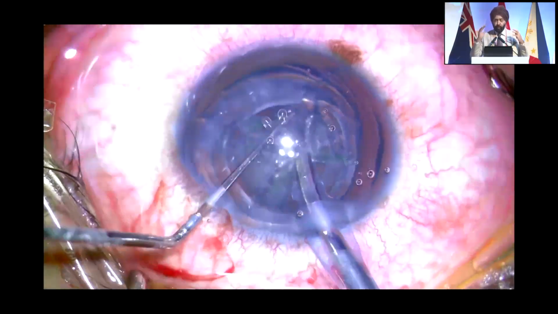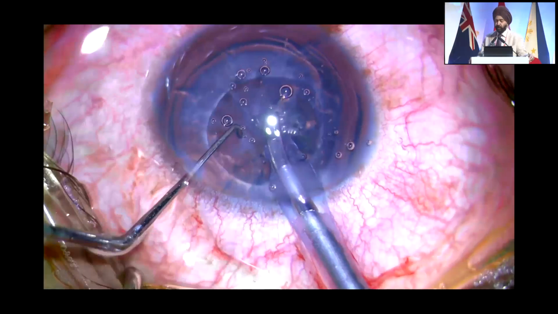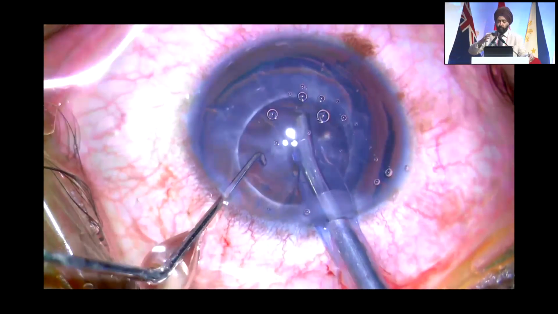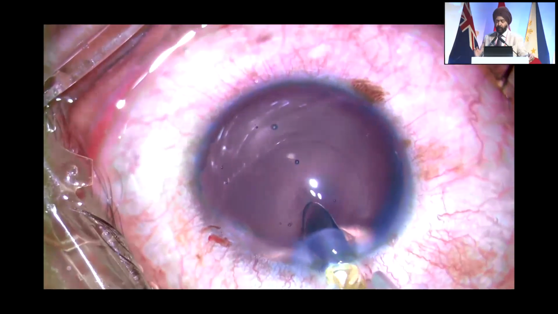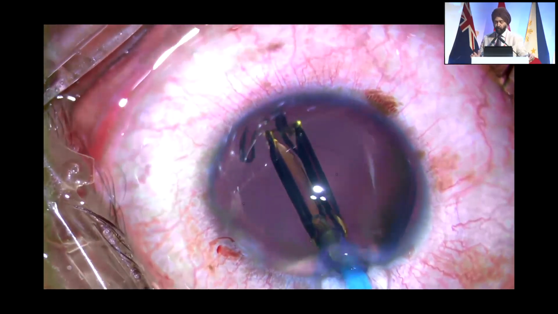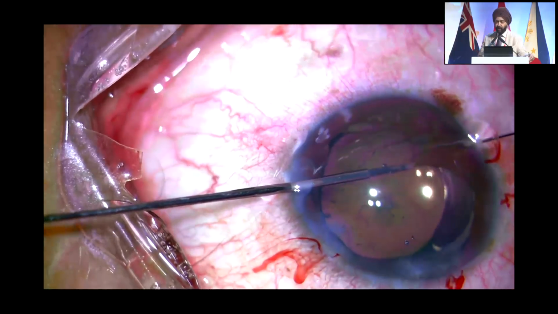But the femto will give you, irrespective of whether there is vitreous there or not, whether there is a subluxation or not, you can center the capsulotomy onto the capsular bag, and you have very little problem in removing the pre-chopped nucleus which is there. So subluxated cataracts, again, a fantastic tool that is there.